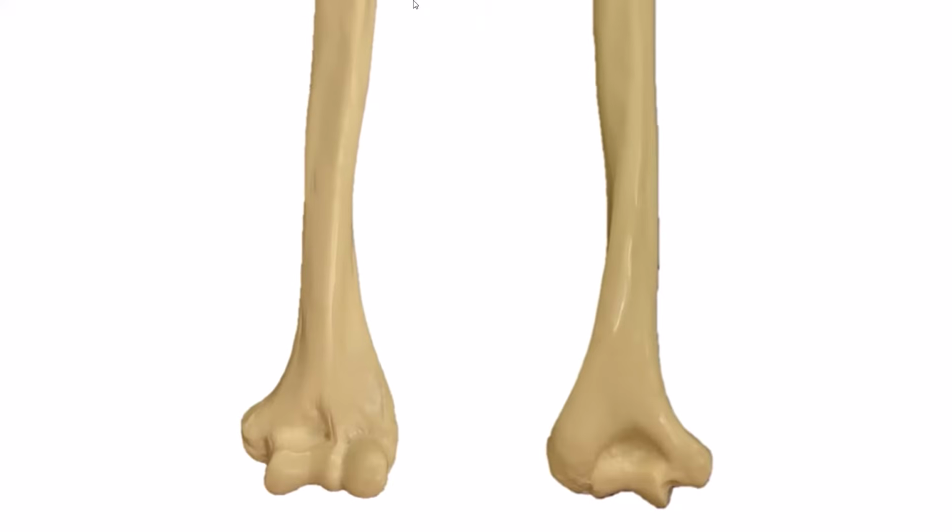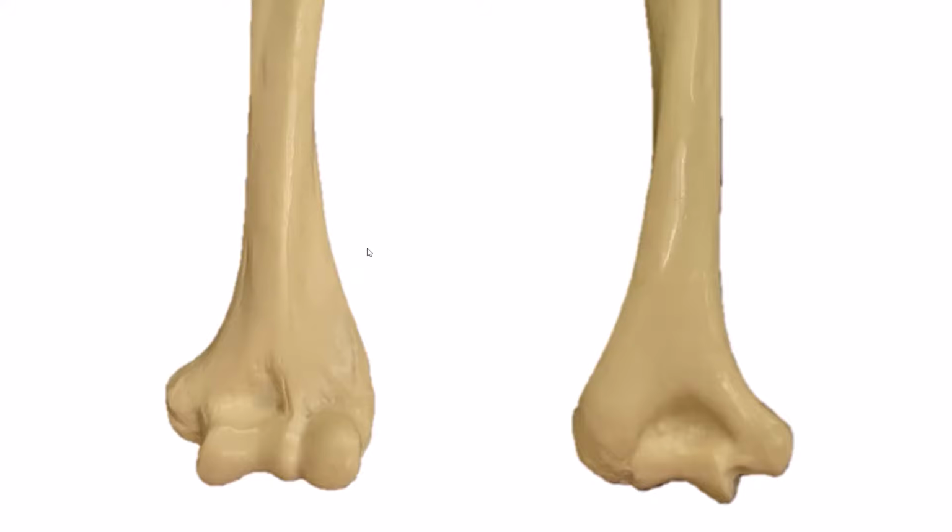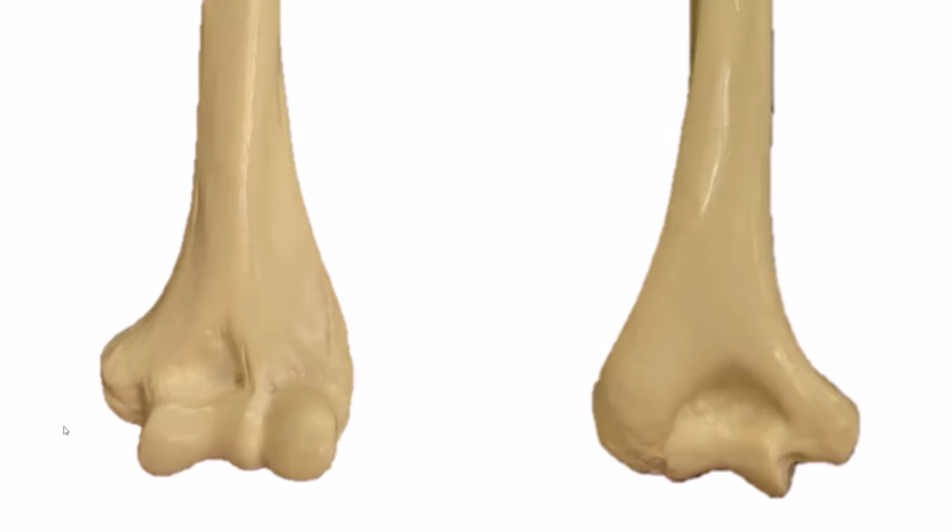So going down to the bottom, I want to know, what is this? What is this? This and this. So this is the medial epicondyle.